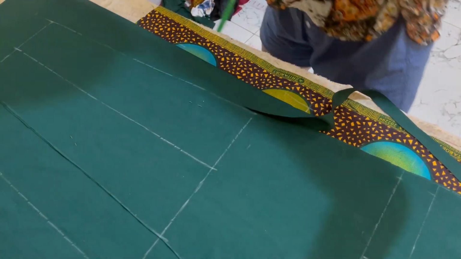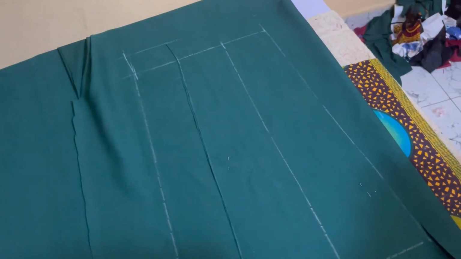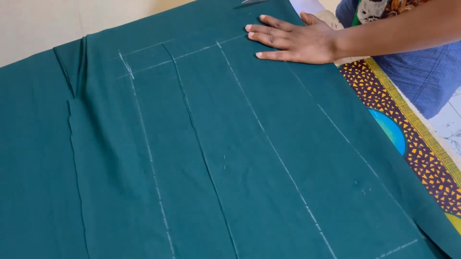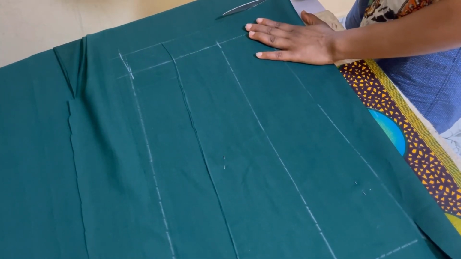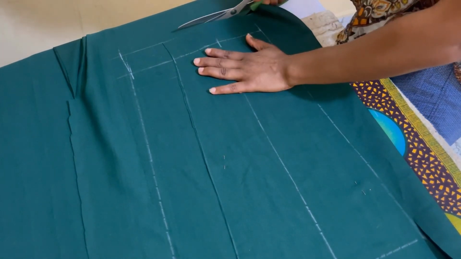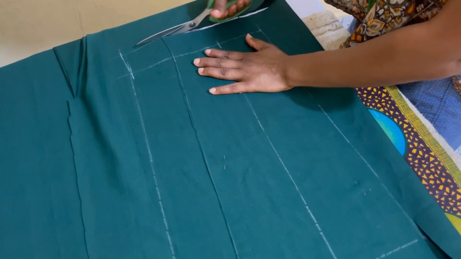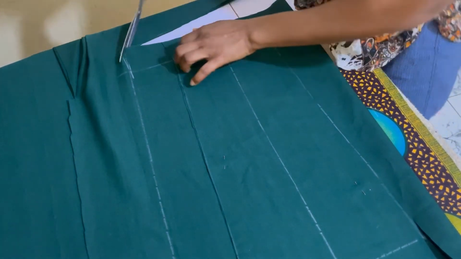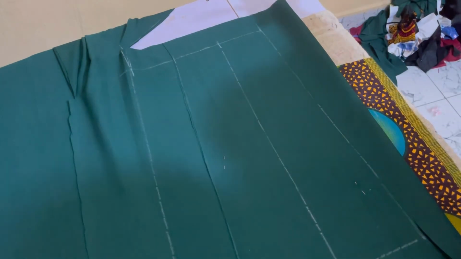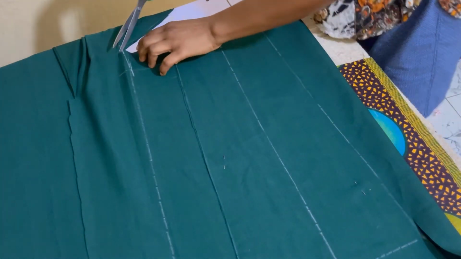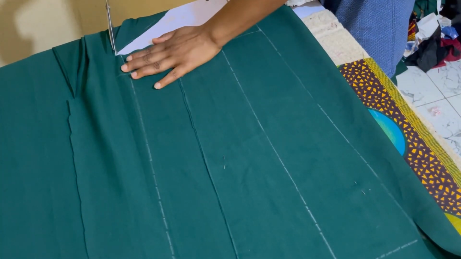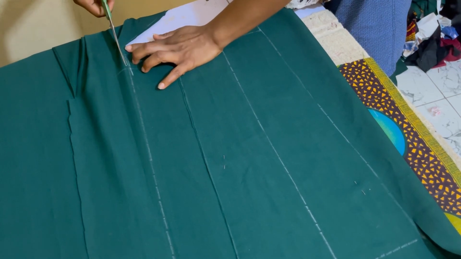I hope we can see. I'm just trying to check the camera to see if it's still recording.